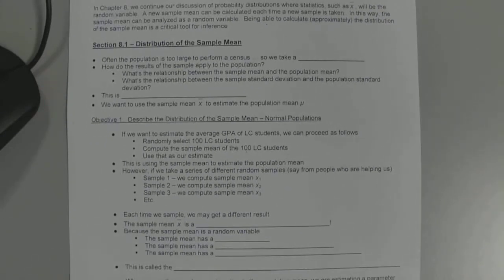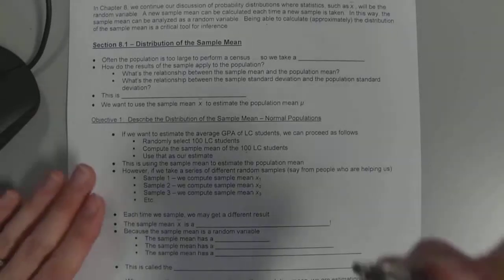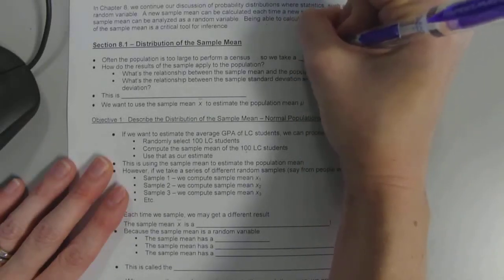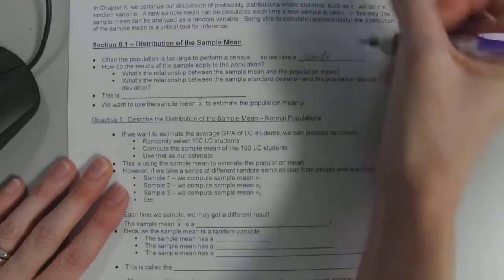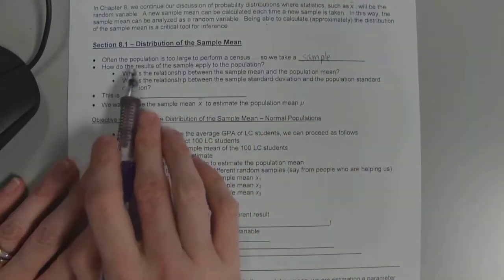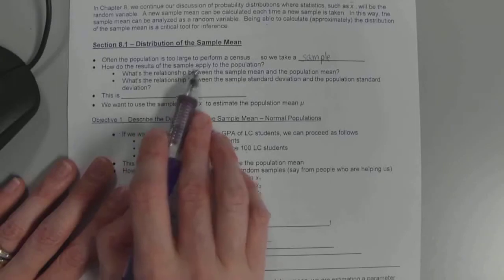So it says, often the population is too large to perform a census. So what do we do? We do the next best thing. If we can't ask anyone, what do we do? We take a sample. If we can't ask everyone, we can at least take a sample. So the question always arises, how do the results of the sample we take apply to our population?